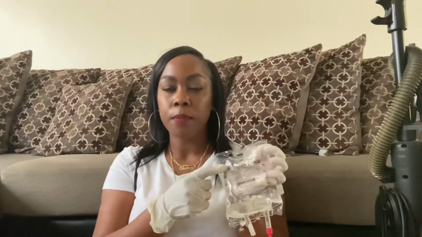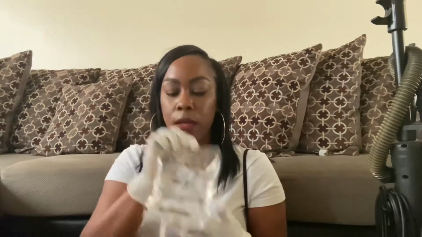This is normal saline right here. Before you do anything, it depends on the facility, but you do want to label your medication, even if it's normal saline. Usually at the facility that we work at, they label it with the date and the time, and below it the date and time that you're going to discard it, and you have to put your initials on there. That's just our facility, but I just want to put that out there.